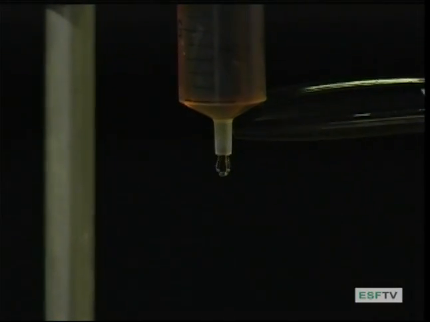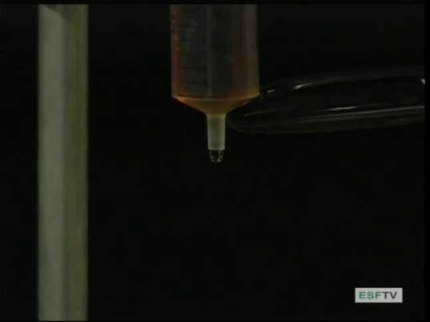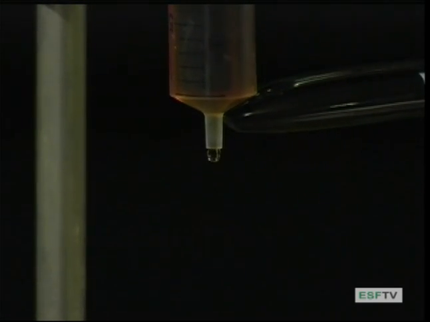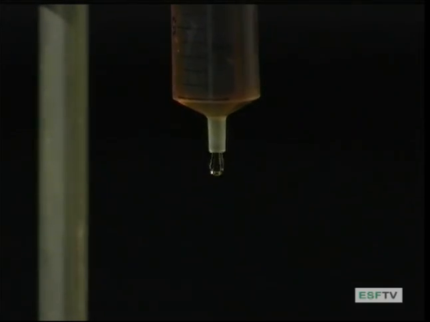When that liquid flows through that narrow nozzle, it's subject to a great deal of shear forces, and because maple syrup is more viscous, it's harder to get it to move under shear than water is, and it's going to take much longer for this syrup to drain.